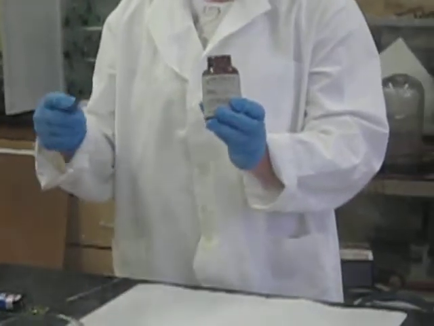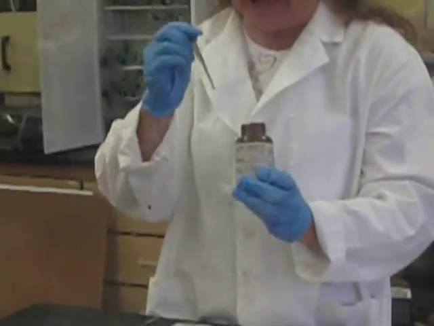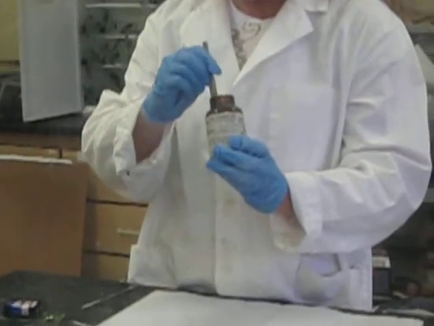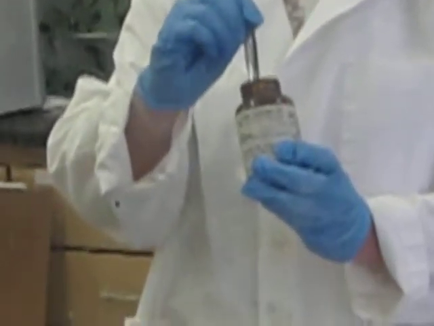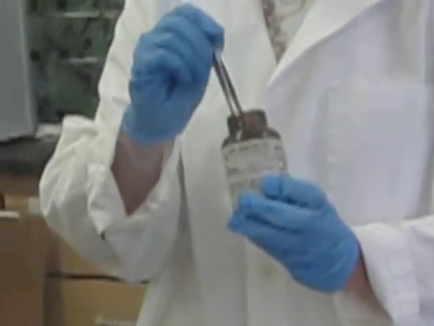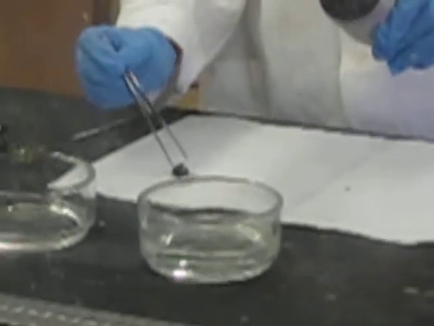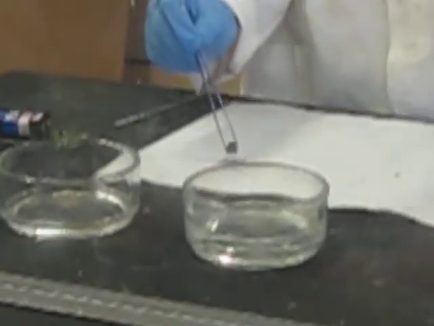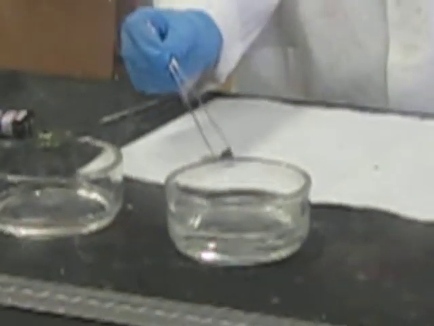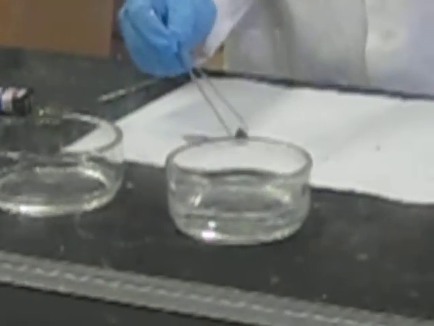Alrighty. So this is lithium. It is the element lithium, which means that it has the same number of electrons as it does protons. Yeah, this is serious. They store this in mineral oil. It's really goopy. And the mineral oil puts a coating on it that protects it from the air and from the water that might be in the air.